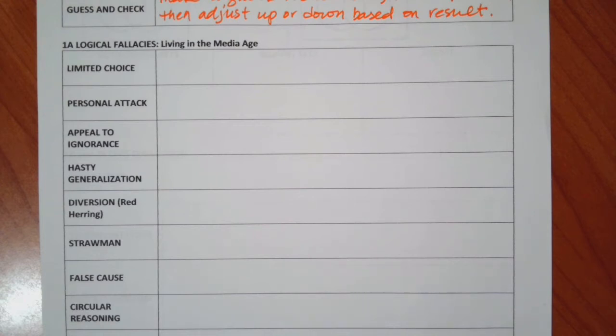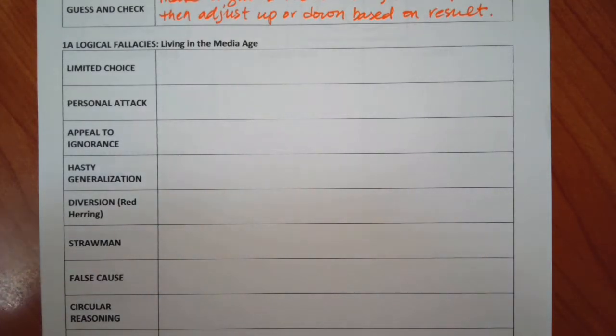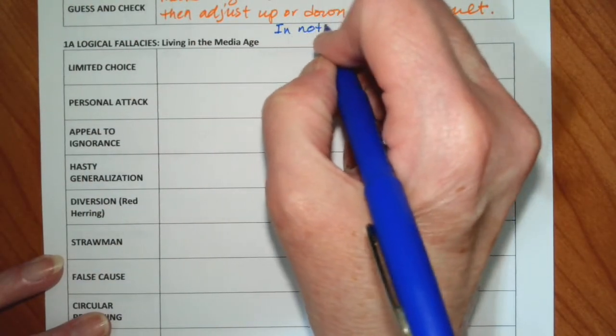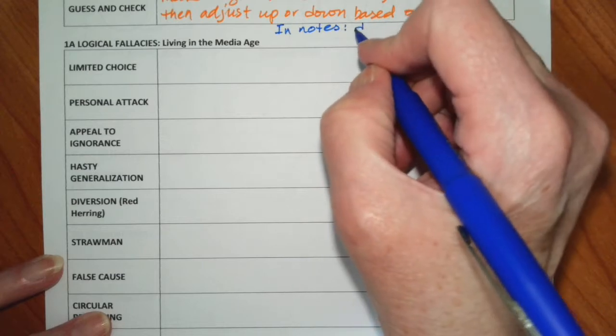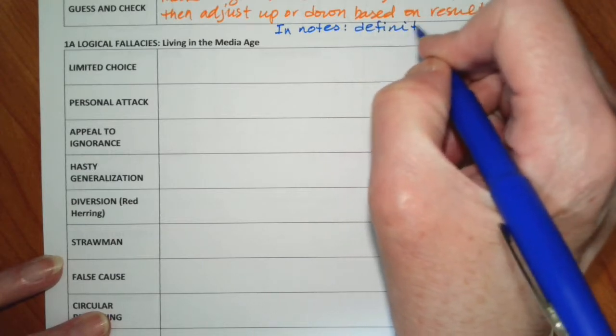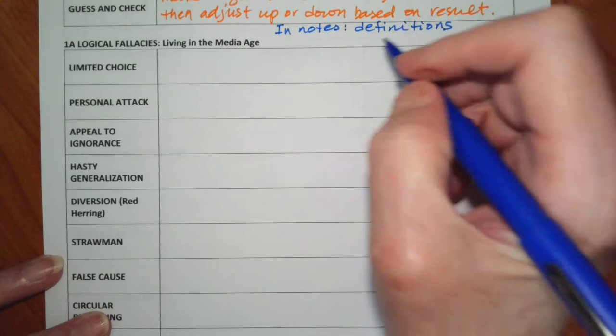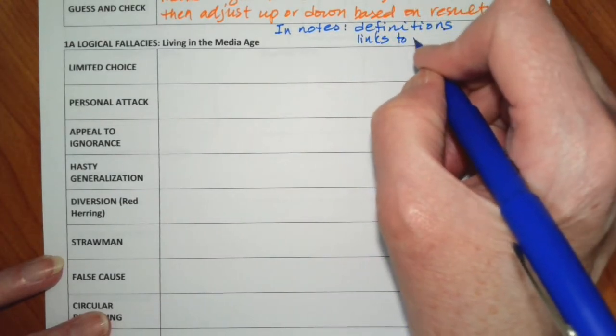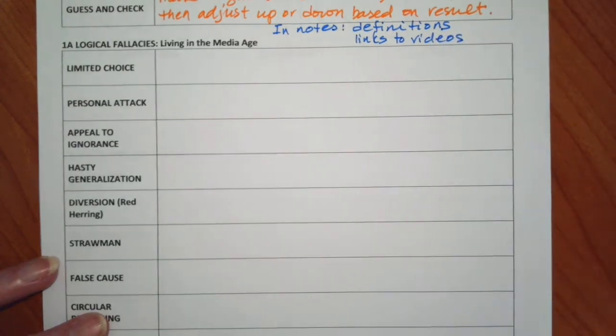Now on here, I'm not going to go through this with you, and there's a reason for this. In your notes, you have the definitions and you have the links to videos so you can do examples.